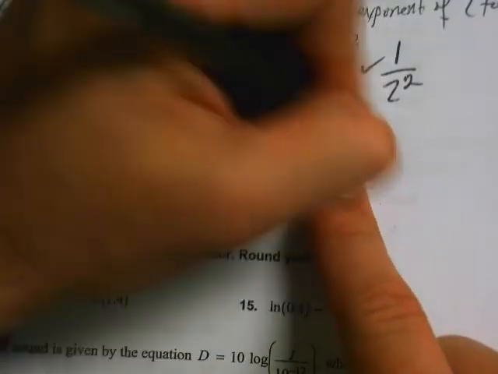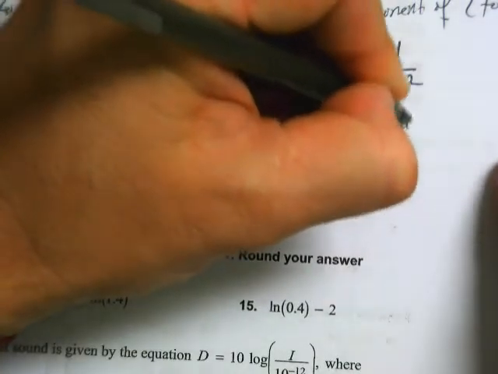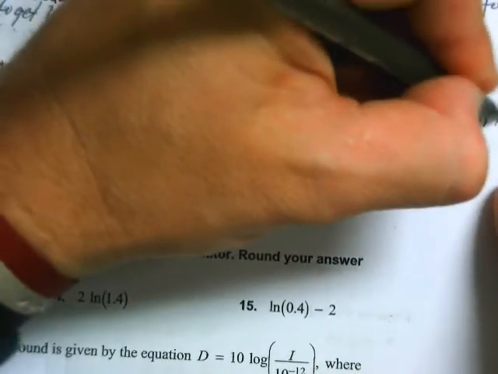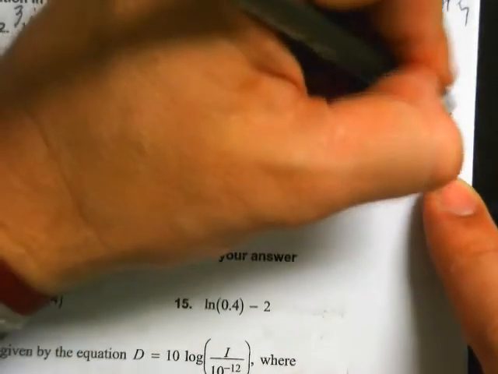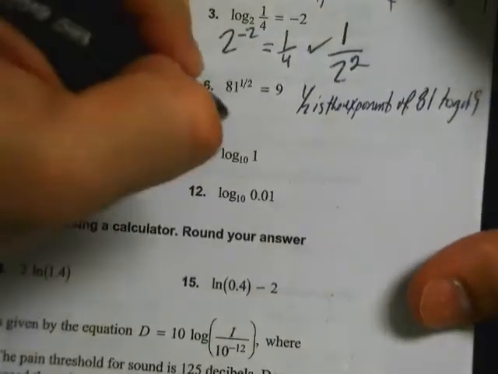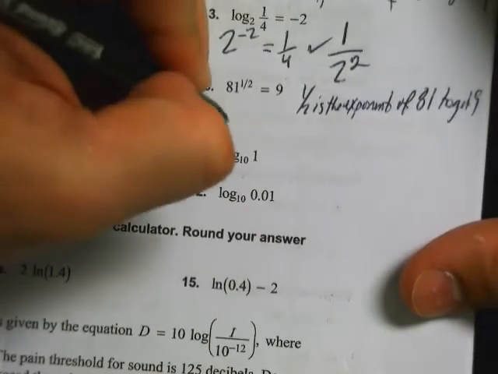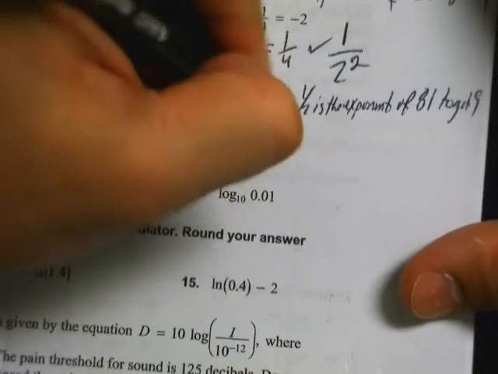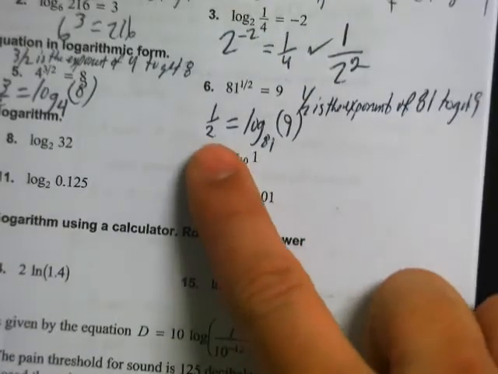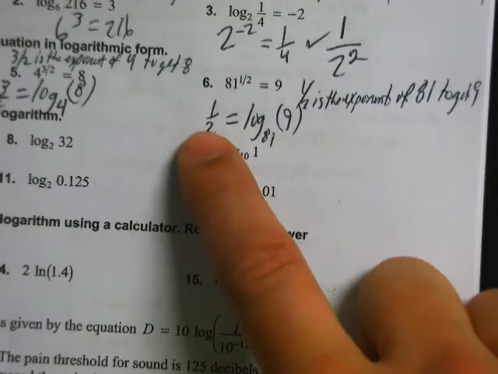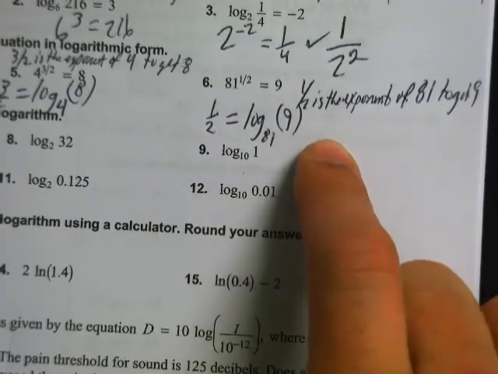All right. The very last one says 1/2 is the exponent of 81 to get 9. So 1/2 is the exponent of 81 to get 9. And you could say 1/2 equals log in base 81 of 9. 1/2 is log base 81 of 9.